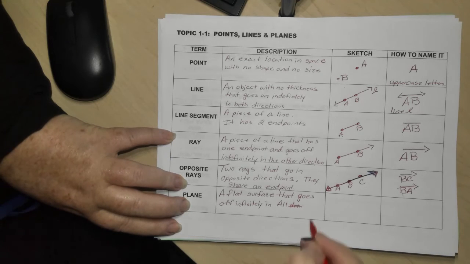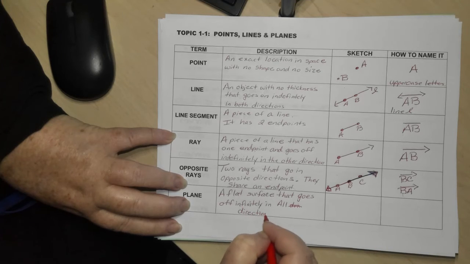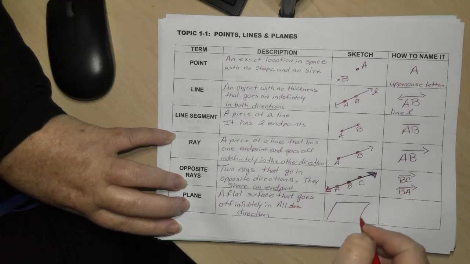Oops, I'm misspelling directions. In all directions. Now we typically draw that as like a parallelogram. This is just notation.